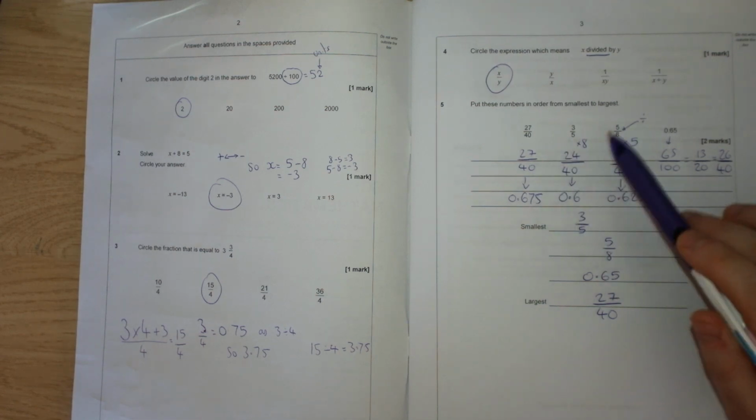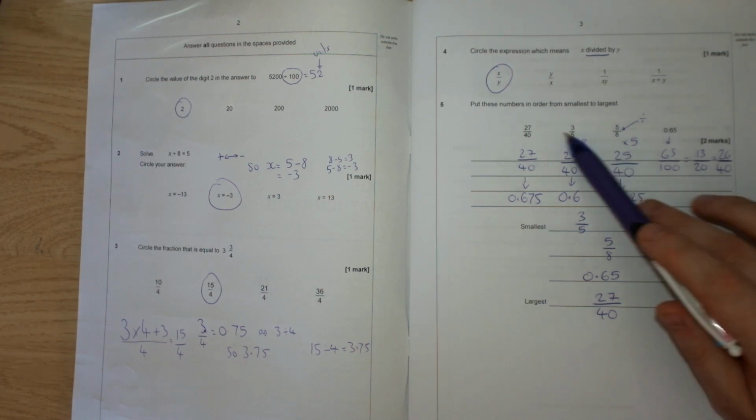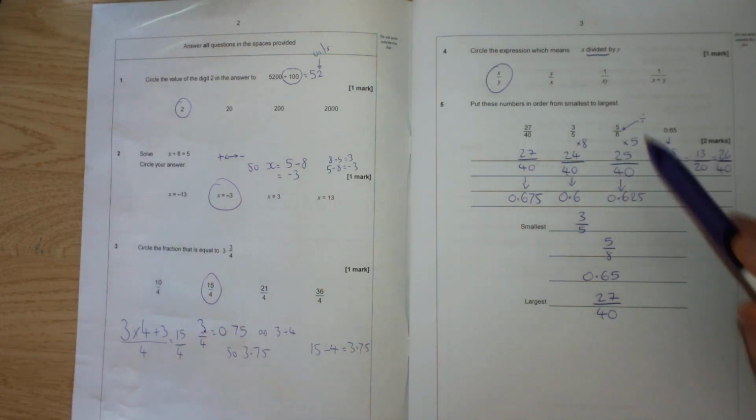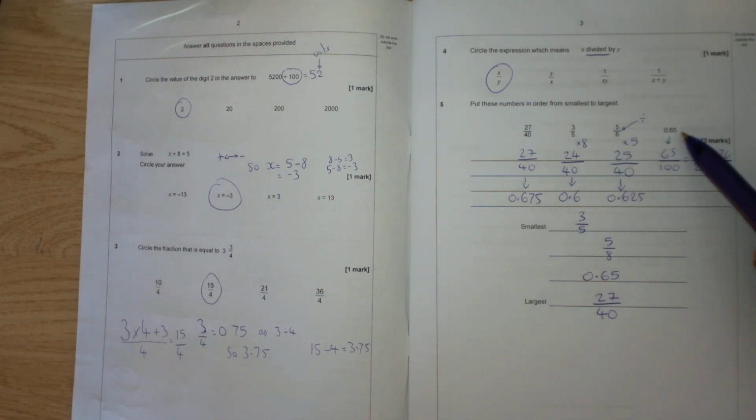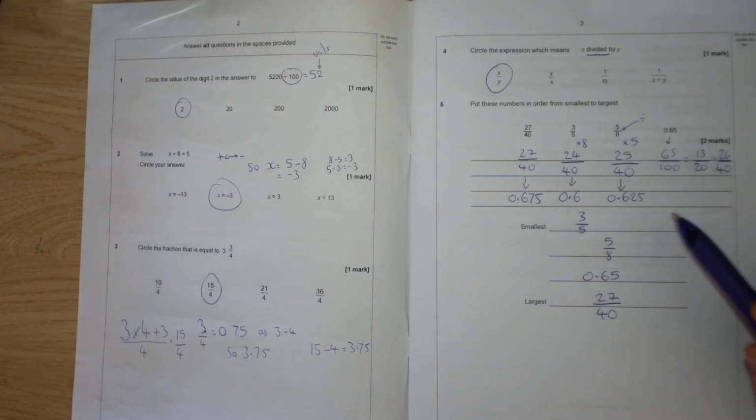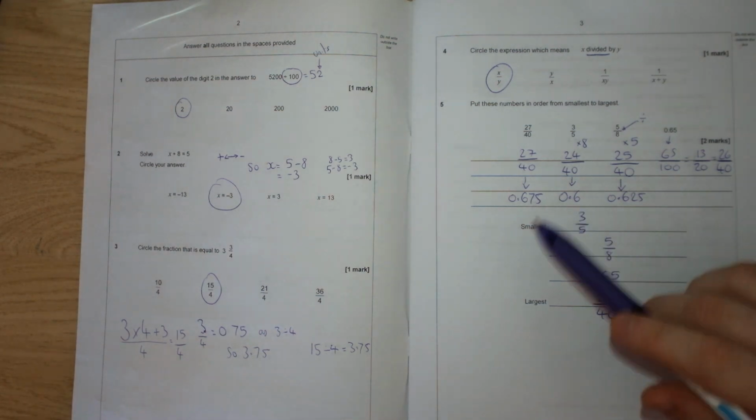That one's 27 over 40. 3/5, I'll multiply that by 8, you get 24 over 40. 5/8, times that by 5, you get 25 over 40. 0.65 is 65 hundredths, divided by 5, 13 20ths, 26 40ths. Bear in mind this was a calculator paper as well. There's no real reason why that should have been beyond anyone.